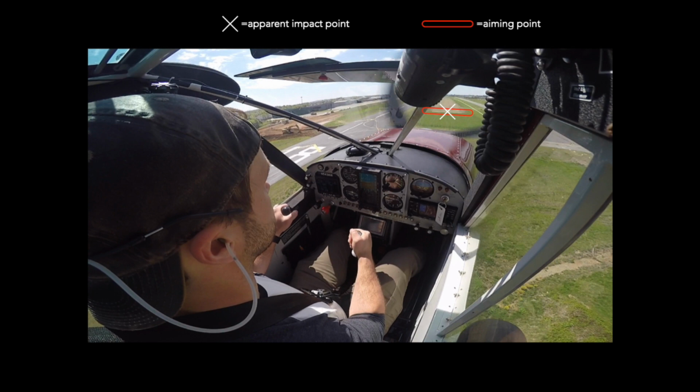So now that we're established on the induced drag curve, we hit our aiming point by adjusting our apparent impact point with the throttle. Apparent impact point referring to the point that it looks like the aircraft would hit if we just flew it into the ground on our current glide path. Note that in this graphic, the apparent impact point is signified by a white X, and the aiming point is signified by a red rectangle. If we see our apparent impact point starting to creep towards us, we add power to correct for that and move it back up to our aiming point or just slightly before the aiming point. On the other hand, if our apparent impact point starts to move away from us, we reduce power and bring it back where we want it.